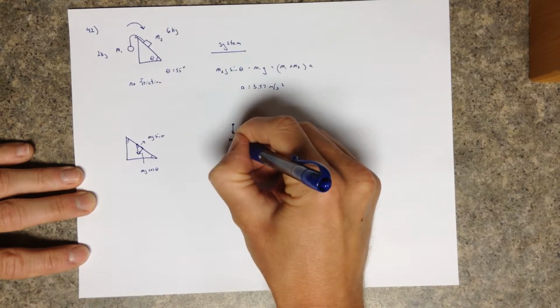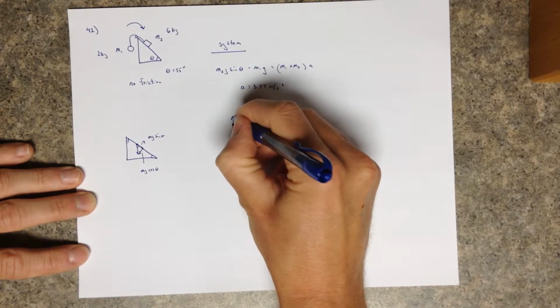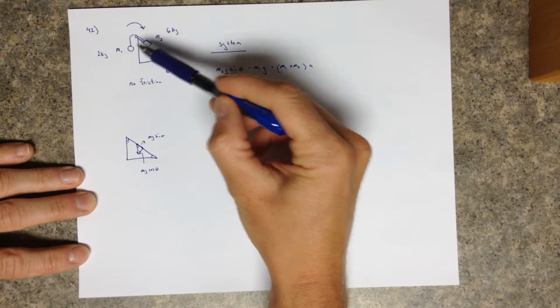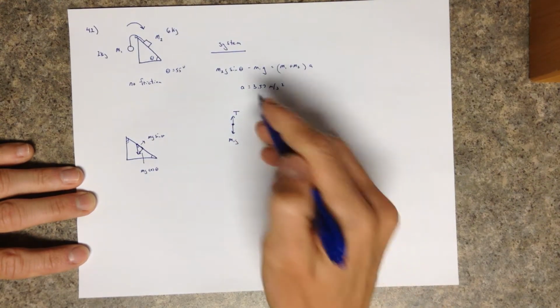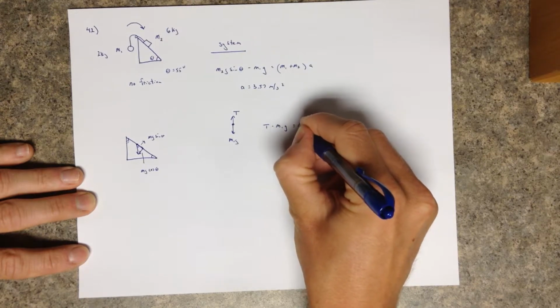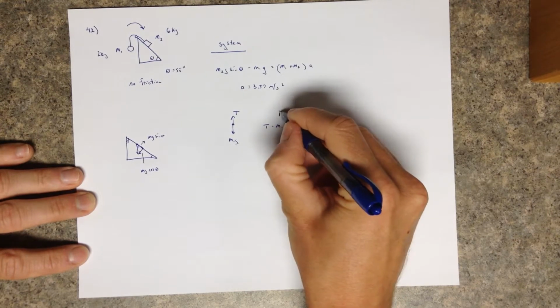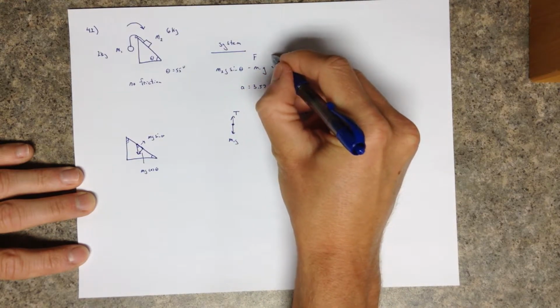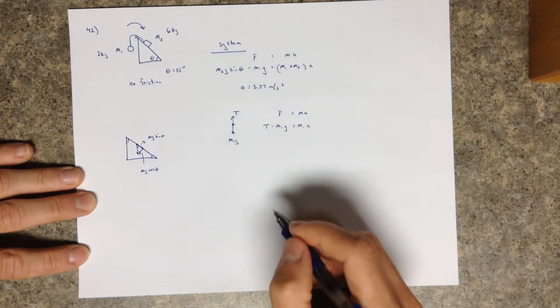it's got M1G down and it's got some tension up. And if you think about the acceleration is in this direction, so that must mean the tension is greater than M1G. So T minus M1G equals M1A. And again, all I'm doing is F equals MA again. That's all I did up here. This was F equals MA.